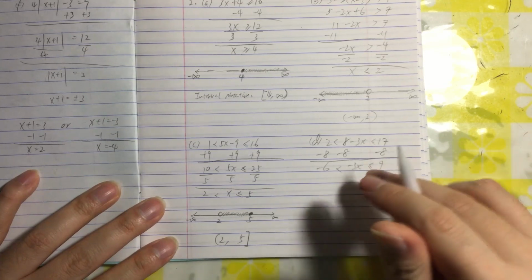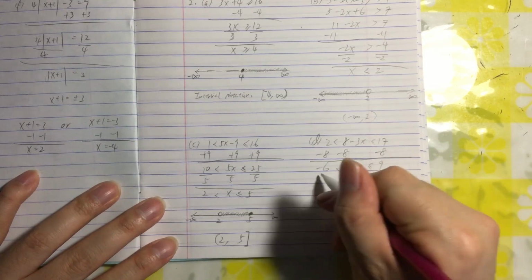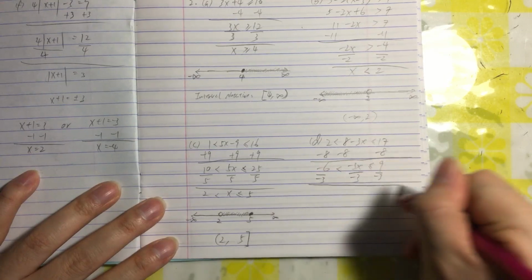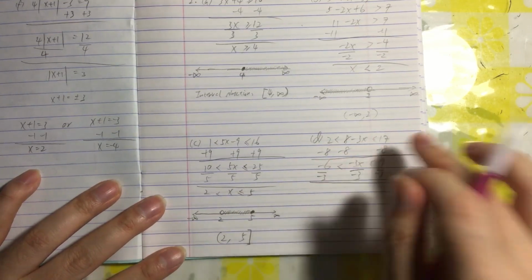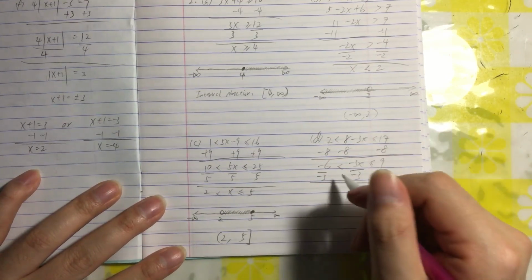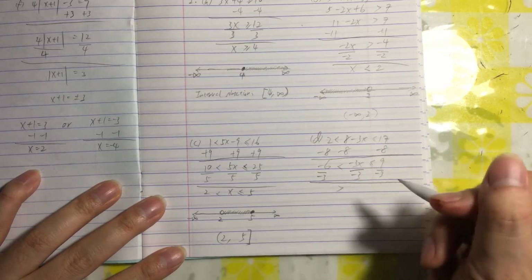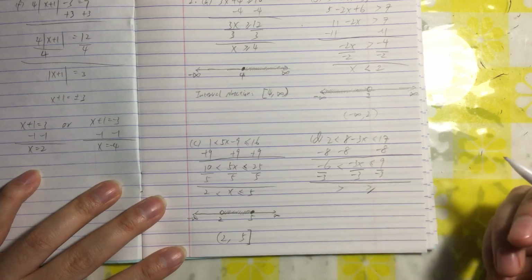Next, we try to get x by itself in the middle. I can divide all 3 parts by negative 3. If I divide an inequality by a negative number, I need to switch the direction of the inequality signs. So less than becomes greater than, less than becomes greater than, and less than or equal to becomes greater than or equal to.